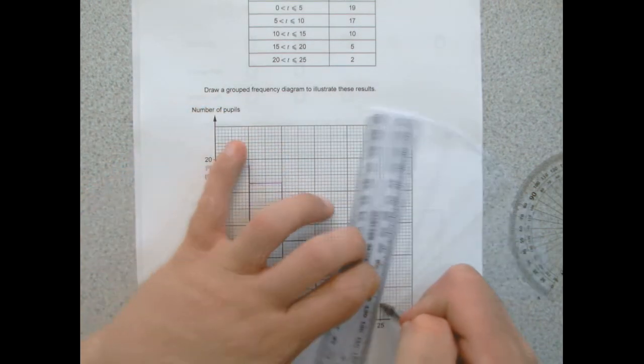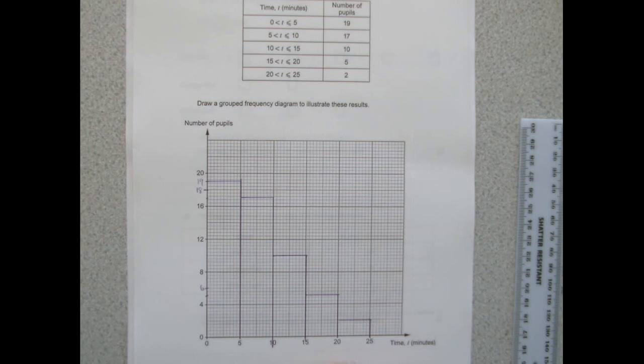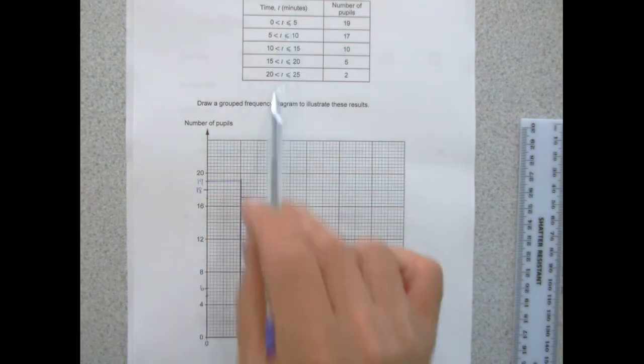You see then, the bars are connected because, as I said earlier, this is dealing with continuous data. It's data that we measure, and it can take every particular value here.